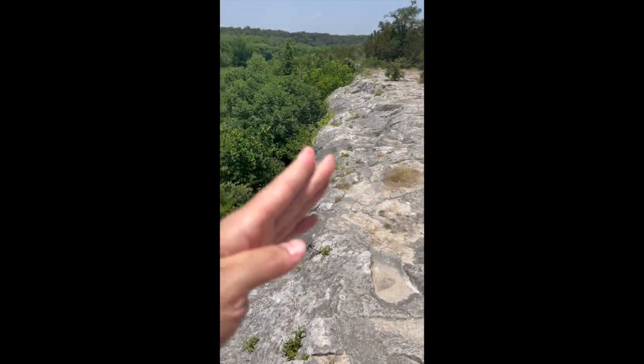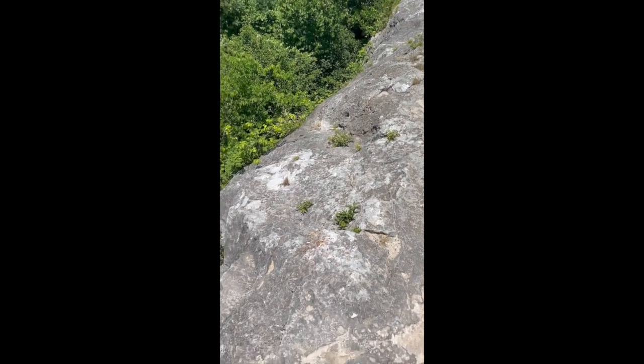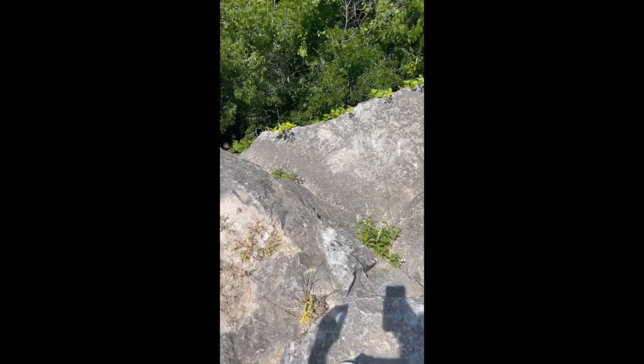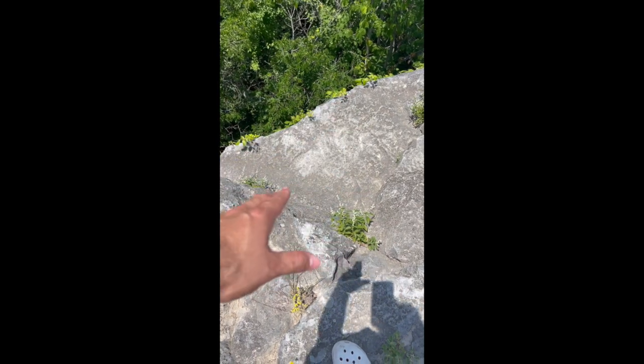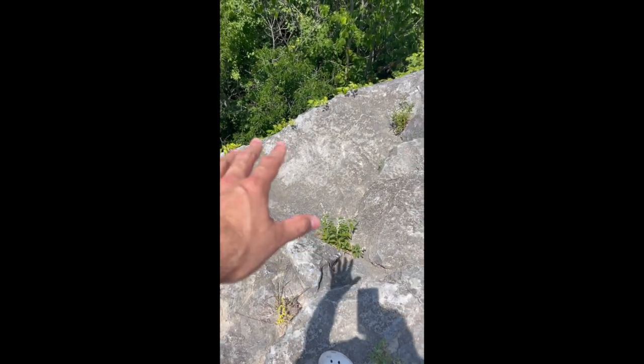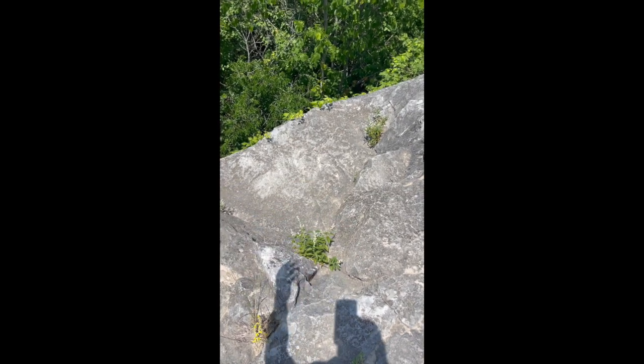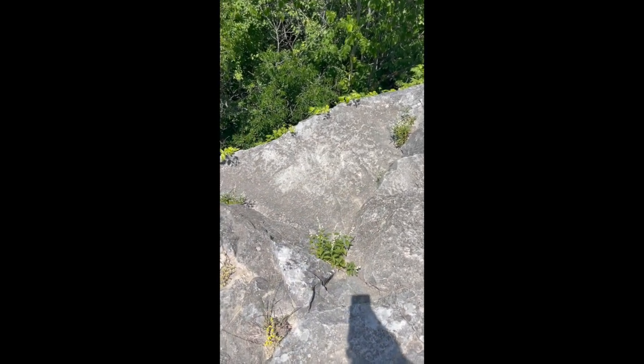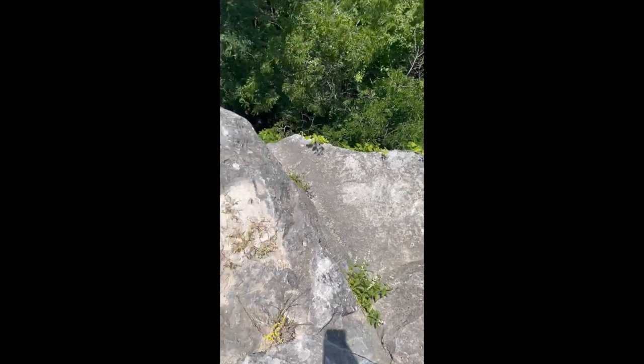As you can kind of see the curve here, you just see like a nice smooth section where the limestone separated. Pretty clean cut.